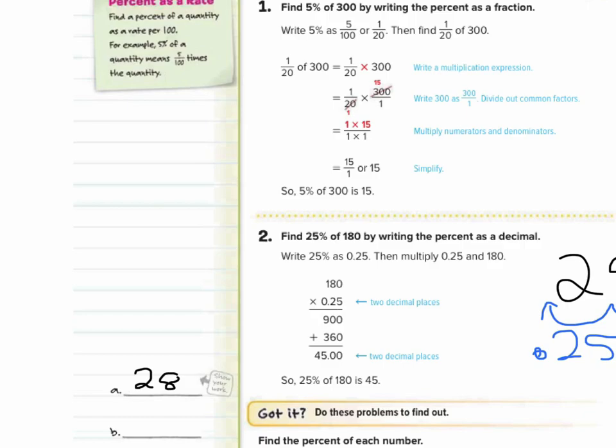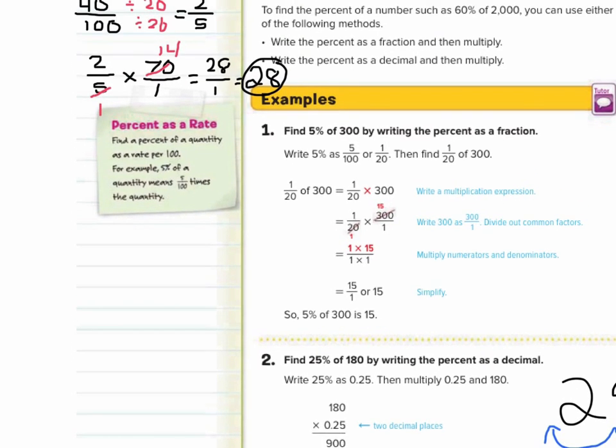Let's look at B. For B, we have 15% of 100. Let's write our 15% as a fraction, which is 15 over 100. And for this question, we can divide by 5 on top and bottom in order to simplify this fraction. 15 divided by 5 is 3. 100 divided by 5 is 20.